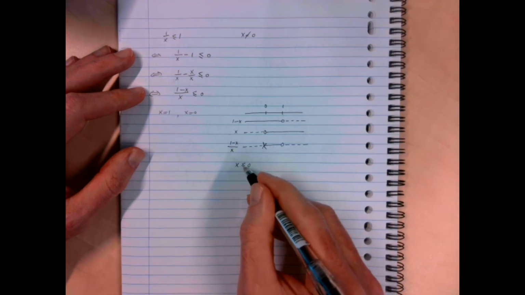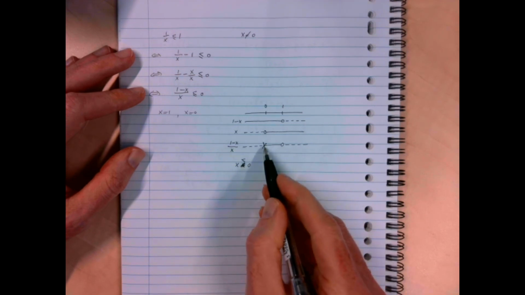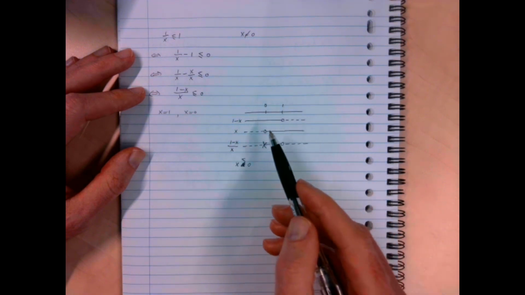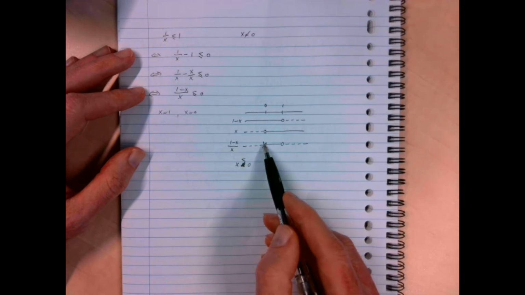I should of course rewrite this as x is smaller than 0 because x equals 0 is not allowed. Slight mistake, that was the not allowed value, why we had a cross here. x smaller than 0 will be one part of the solutions. In this region, x equals 0 is not allowed.